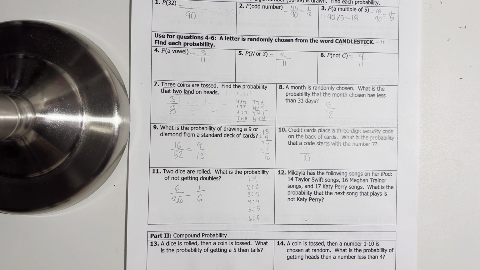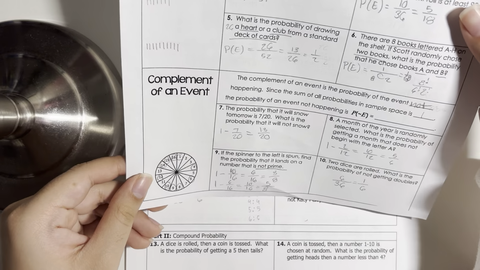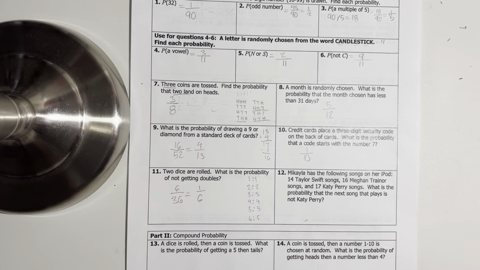So then for number 12, it says, what is the probability that the next song that plays is not Katy Perry? For this one, we would have to use the complement of an event technique, the math technique. So like this one and the bottom, we would have to do something like that.